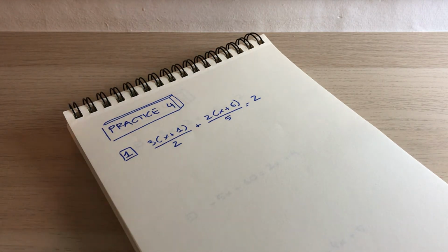my piece of advice is do brackets first and then denominators, because if you do that you will be avoiding mistakes. It's really easy to make a mistake when you don't do that. So if you can do that all the time, that would be perfect. Okay, so brackets first and then denominators.